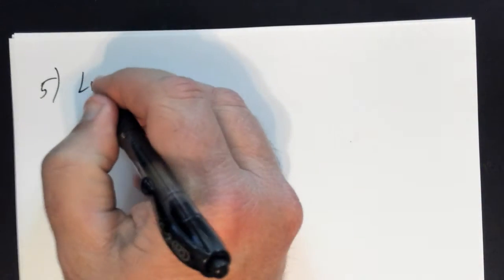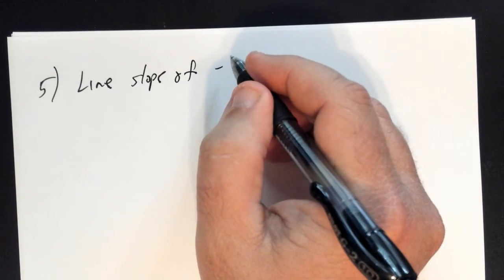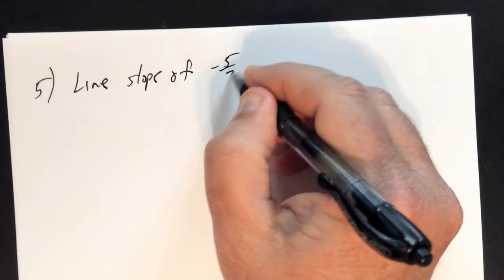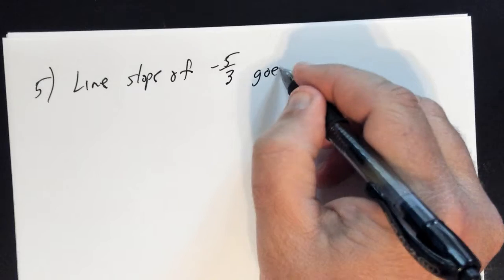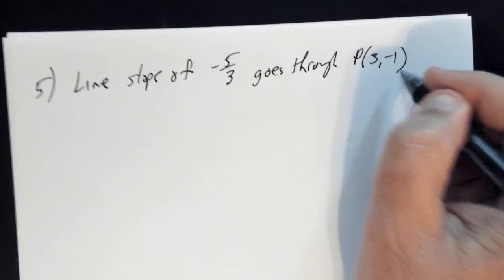In example 5, they want us to find an equation of a line in standard form. We talked about standard form before, and we'll talk about that when we get there. The line is going to have a slope of negative 5/3, and goes through the point P at 3, negative 1.